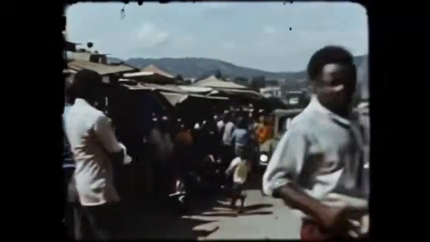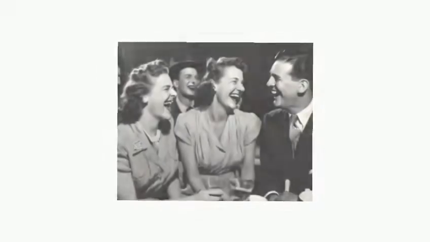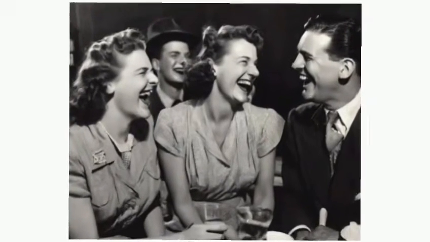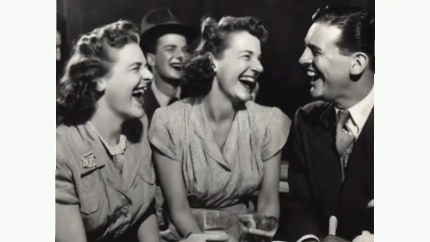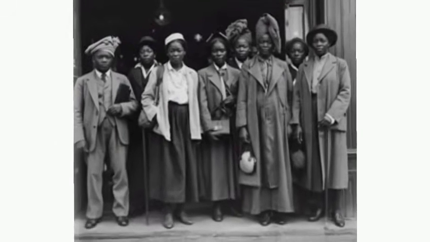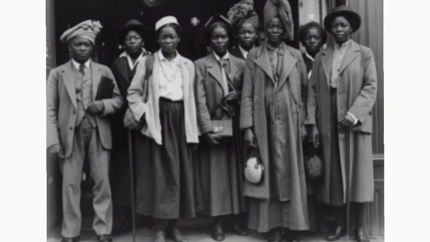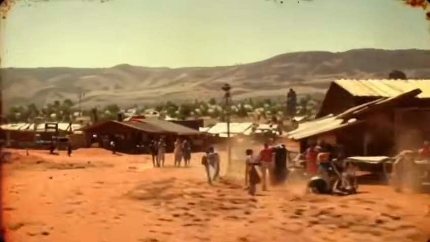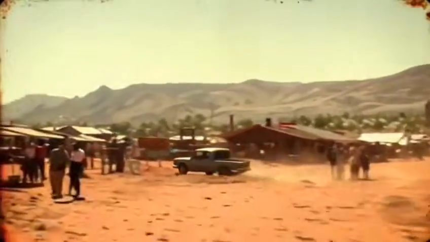Apartheid, one of the darkest chapters in human history. A system that divided people by color, controlled every aspect of life, and shaped generations with pain and inequality. But who started apartheid? When did it begin? And why was it created? Today, we uncover the roots of apartheid, how a country built on diversity was torn apart by laws of hate.